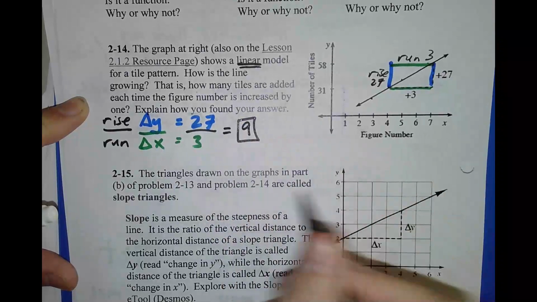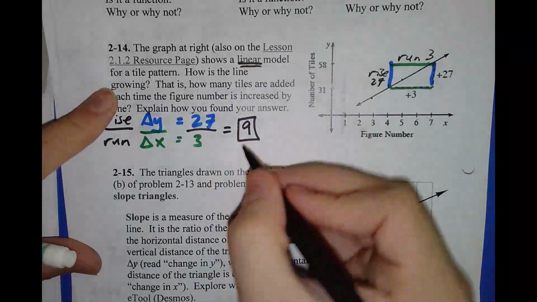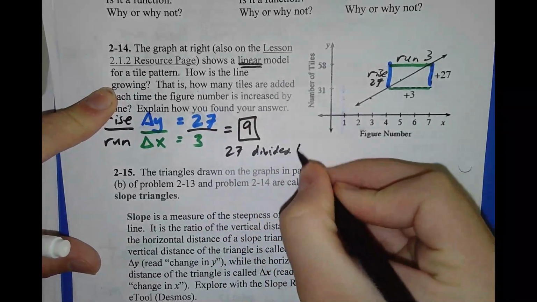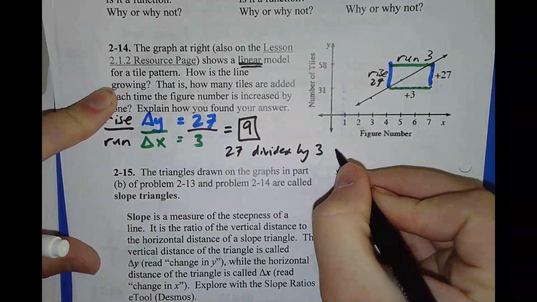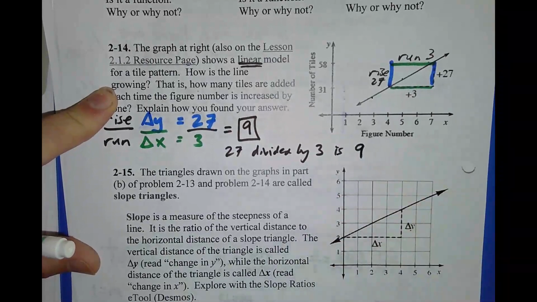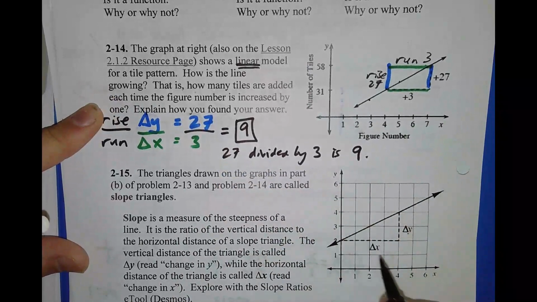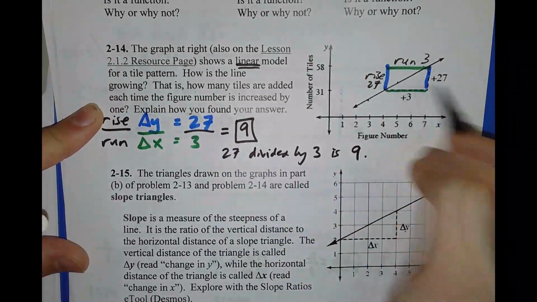Explain how you found your answer. 27 divided by 3 is 9. So we know that it's growing by 9 tiles each time.